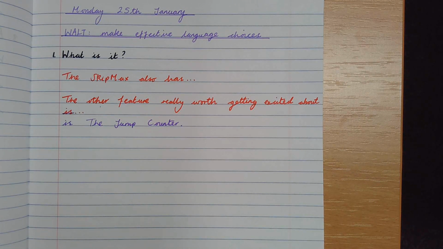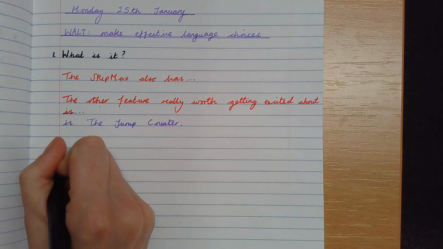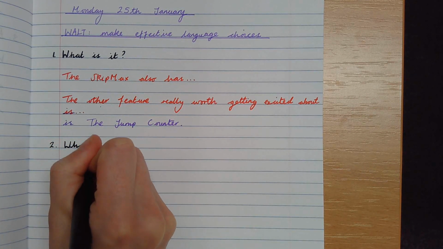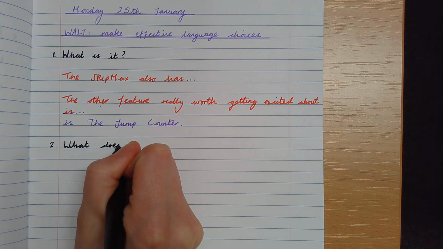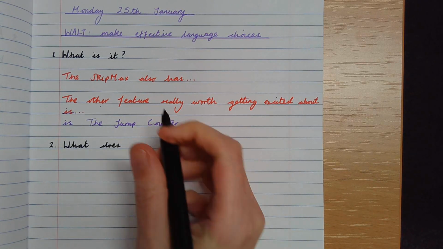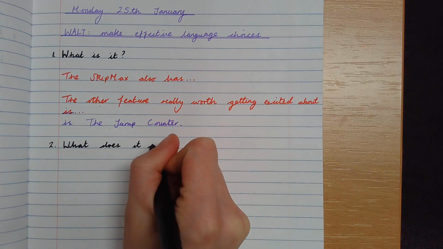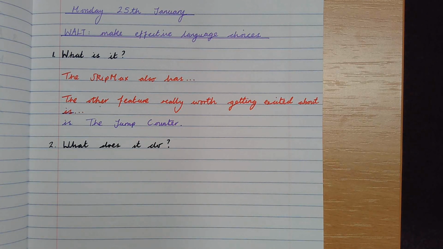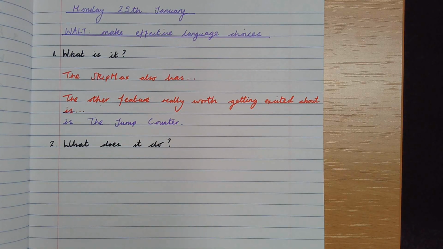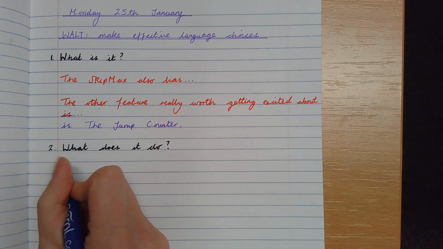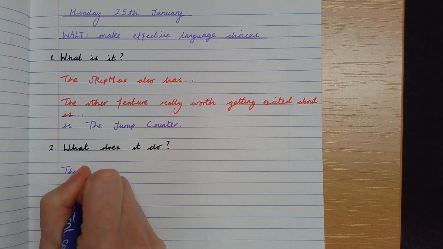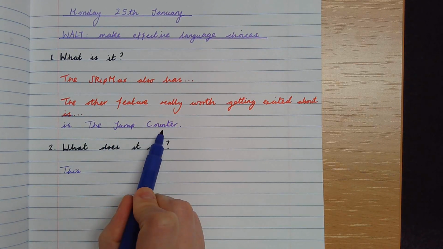What does the jump counter do? Now this probably seems really obvious to you, but not all readers will be able to infer or pick up things so easily. What does it do? So instead of saying the jump feature, or the jump counter, I want to be cohesive, so I'm going to say this feature. This, in fact, is the jump counter.